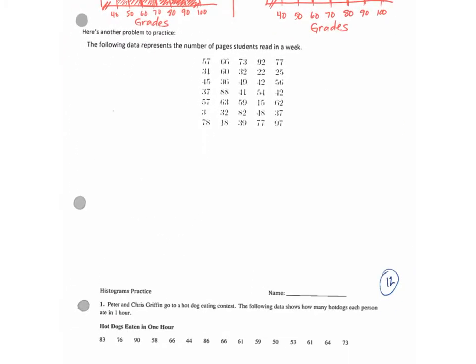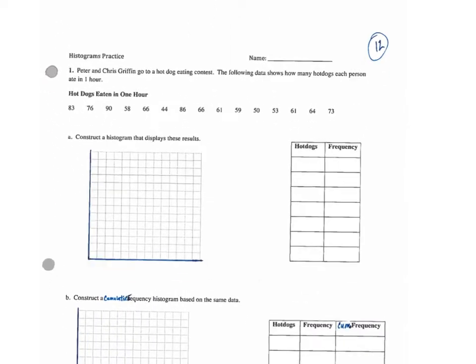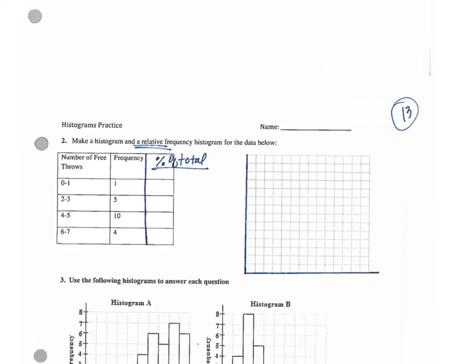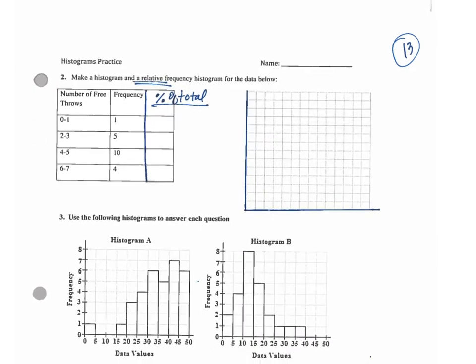So we're not going to practice that again. We are moving on. We are also going to skip page 12. And we're going to go to the last kind of thing I'm going to teach you today, which is on page 13, a relative frequency histogram. A relative frequency histogram means relative to the total. And if it is relative to the total, then that means you will be expressing it as a percent of the total.